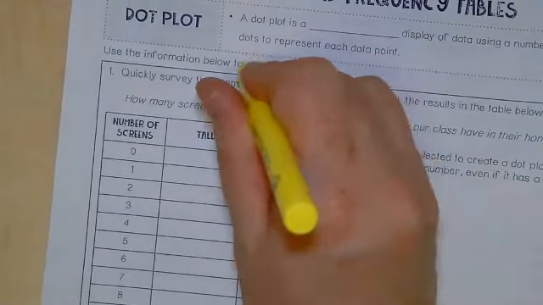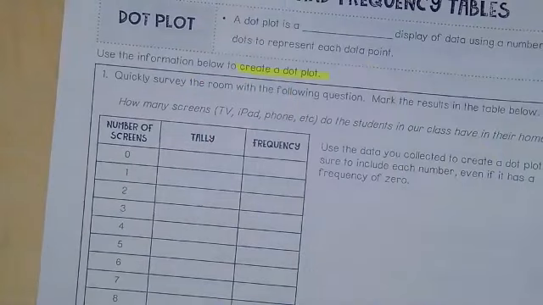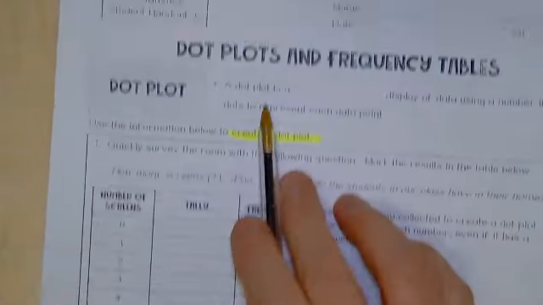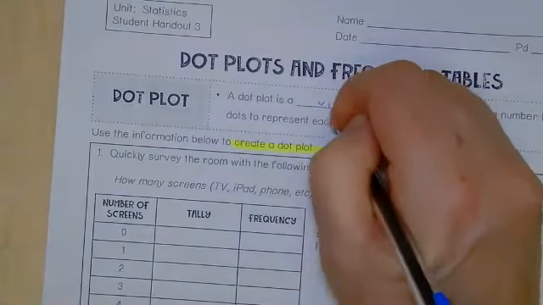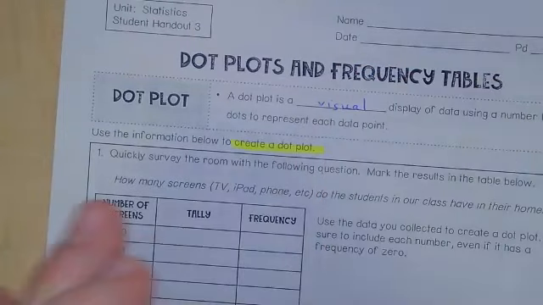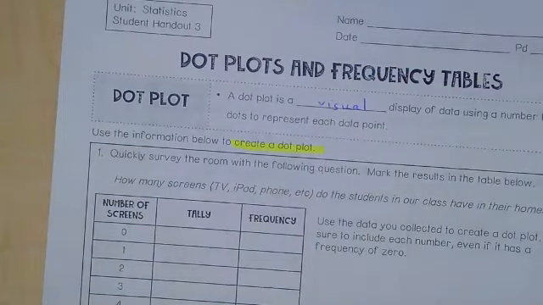So let's take a look here. It says for us to create a dot plot. Oh, I'm sorry. A dot plot is a visual display. So visual means I can see it. Display means I'm going to put something together to look at, right? So if you go to Macy's, my favorite place to shop, they have all these displays. They put together outfits, and then you can kind of see it. So a display is anytime you put something together to look at.